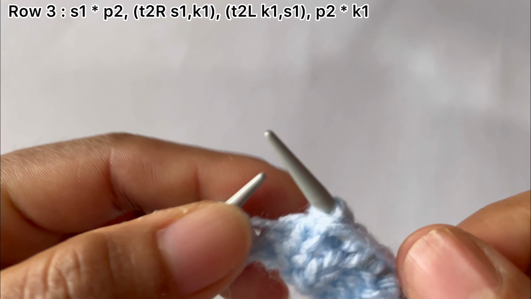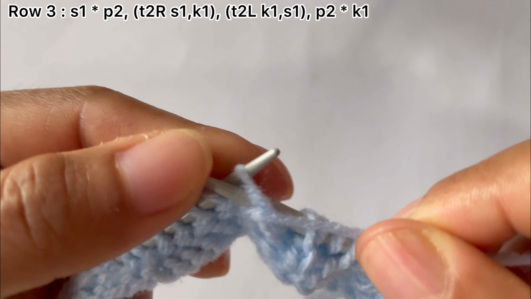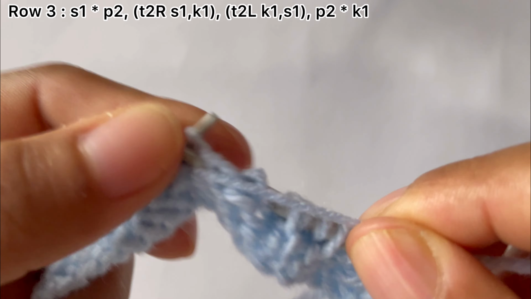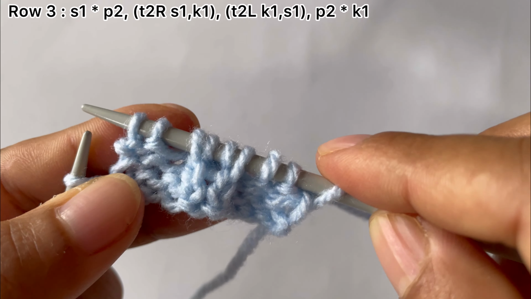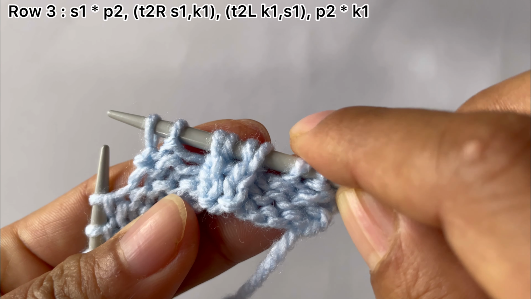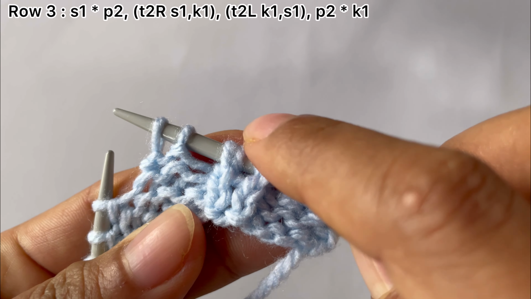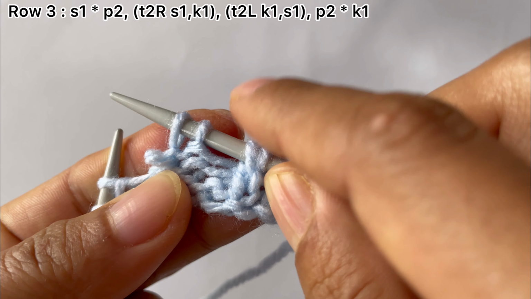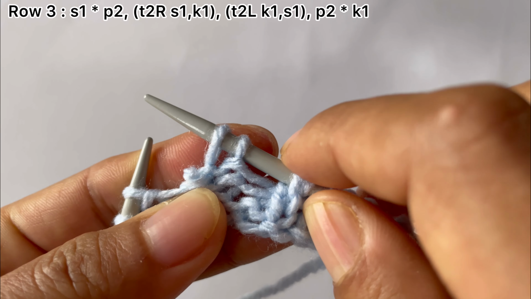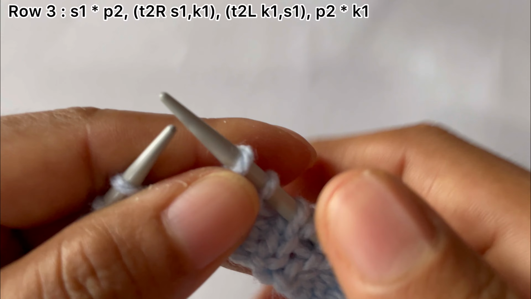And then purl 2, 1 2. That's the repeat from here to here. Purl 2, twist 2 to the right way, from that twist 2, slip 1, knit 1, twist 2 to the left way, from that twist 2, knit 1, slip 1, and then purl 2. This is the repeat. Repeat that again.